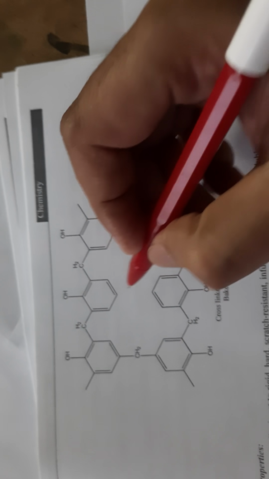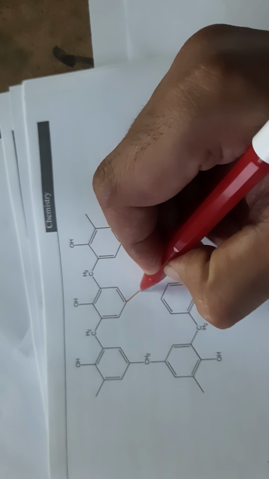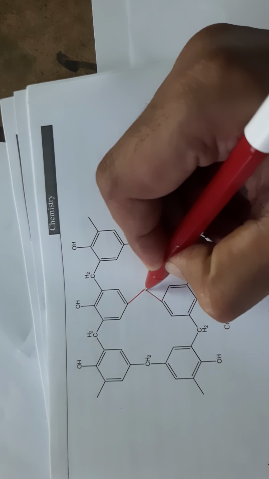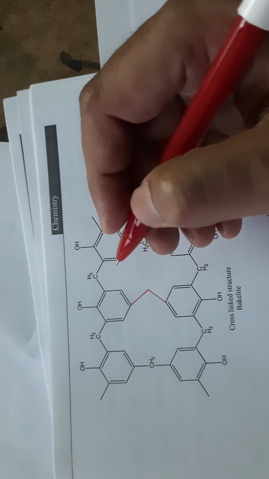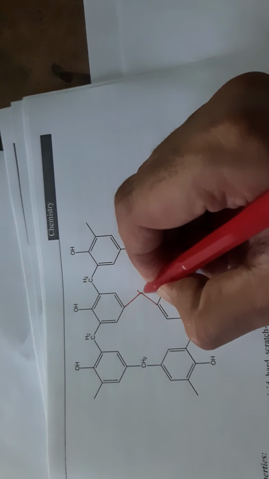When novolac reacts with hexamethylene tetraamine, there will be a formation of a three-dimensional cross-linked structure molecule, that is called Bakelite.